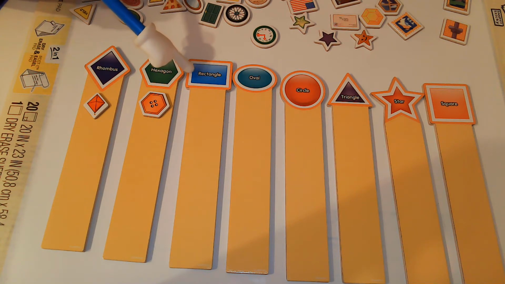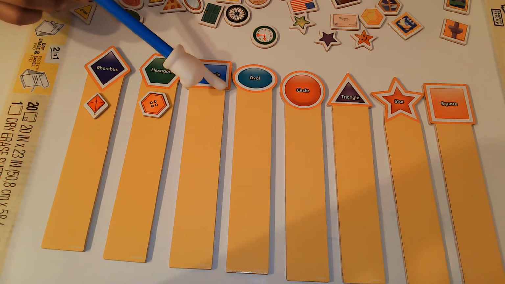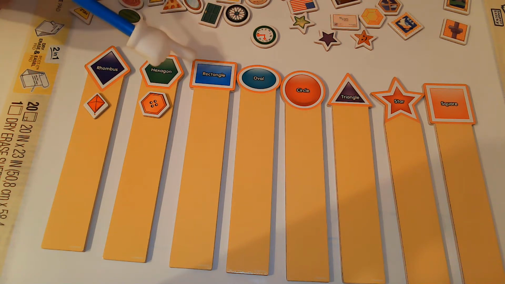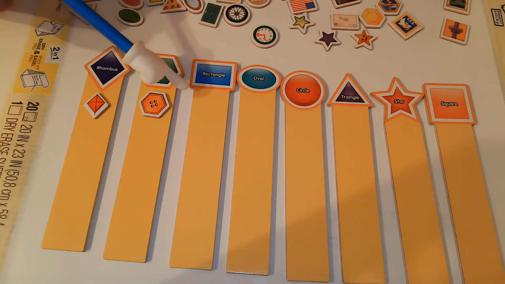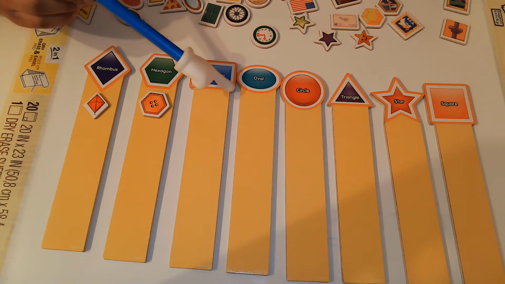So a rectangle has 4 sides. And guess what? They're not all the same. A rectangle has 2 long sides, and then it has 2 short sides. Again, a rectangle has 2 long sides and 2 short sides.